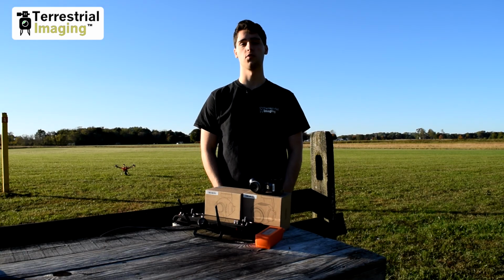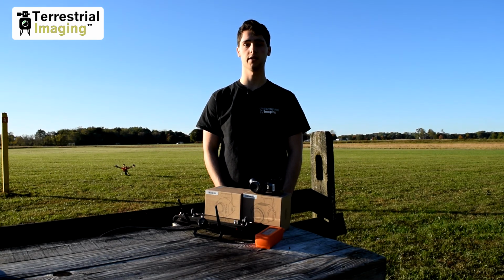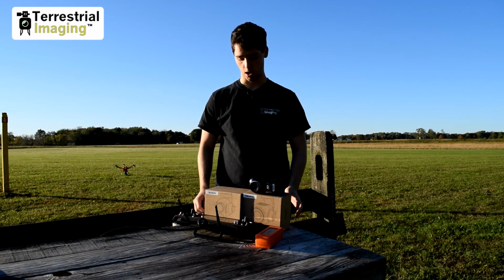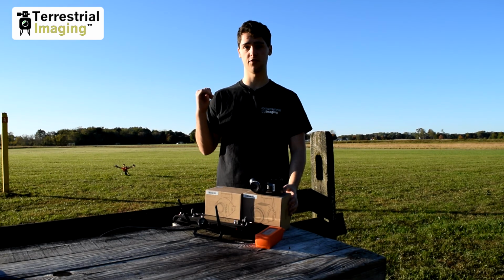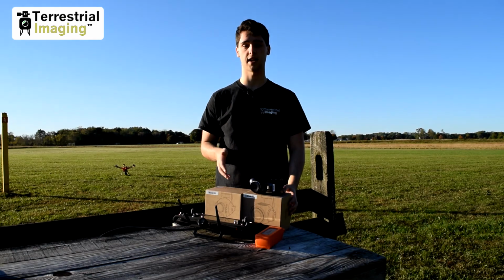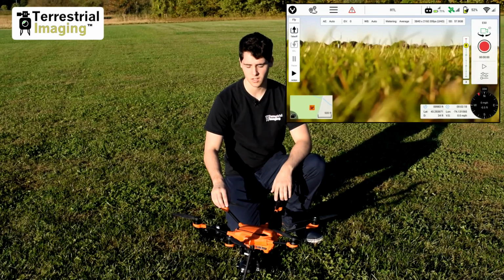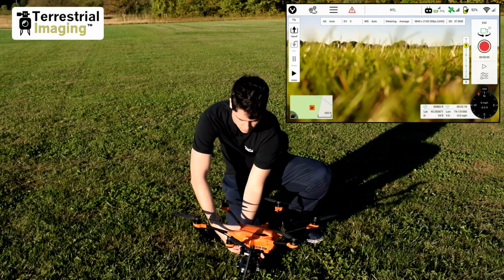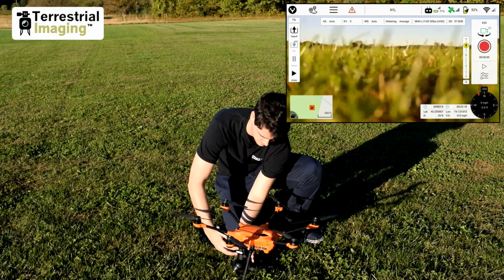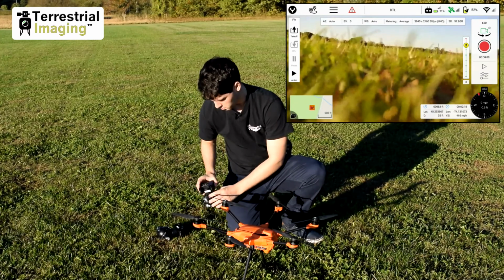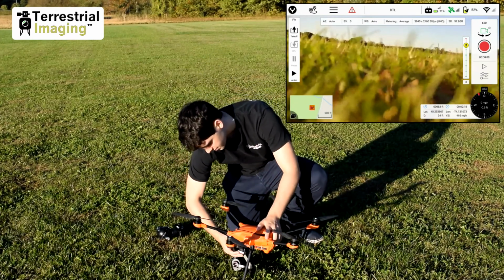So the H520 just flew its mission with the E50 camera. As you can see, it was a completely autonomous flight. Now we're going to switch the E50 for the E90 and then take it up and do the same exact mission. Alright, so with the H520 still on, I'm going to take the E50 off, put it to the side, and put the E90 on.